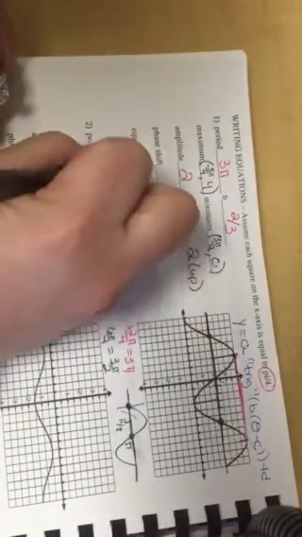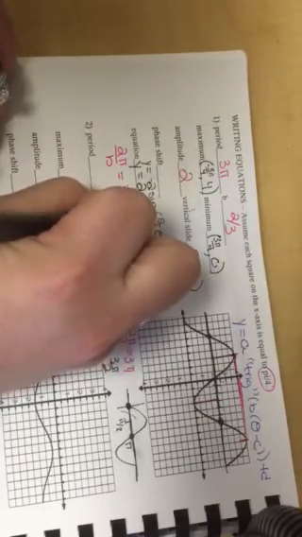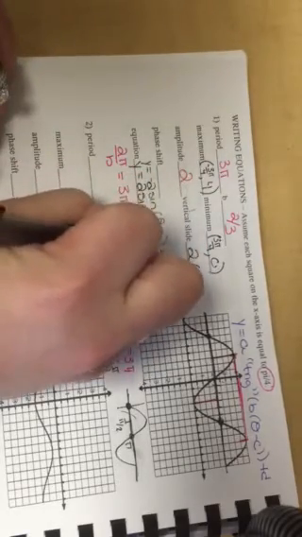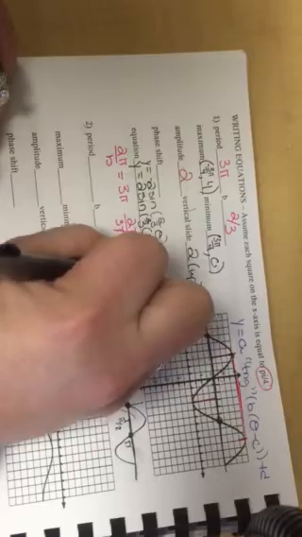So if I had to write an equation with a phase shift, I would write y equals 2 sine 2 over 3 theta. This was 3 pi over 2 to the right, so minus 3 pi over 2 plus 2. So those are both the same sine equation.